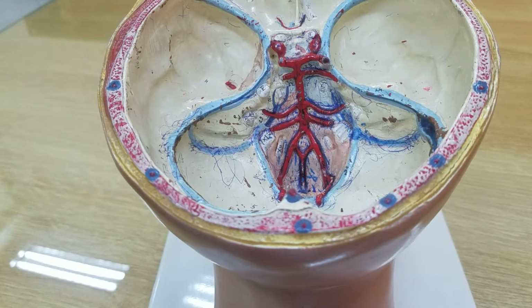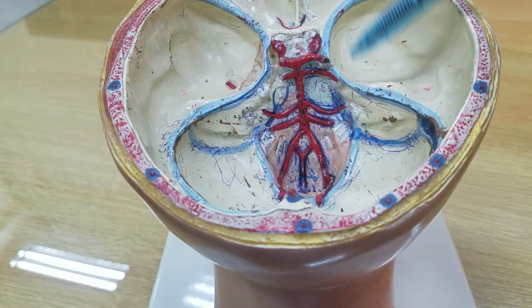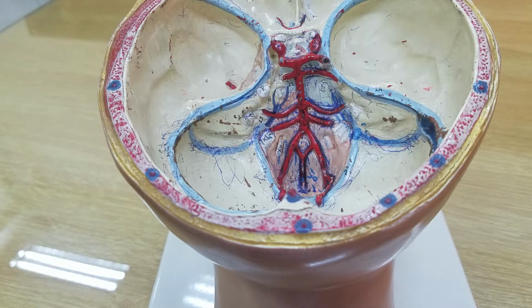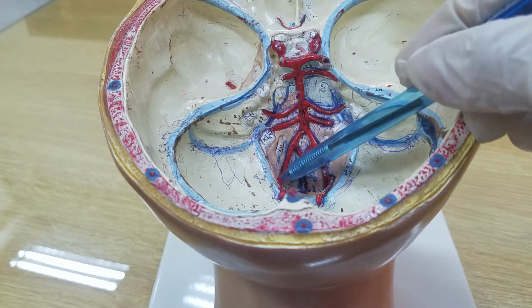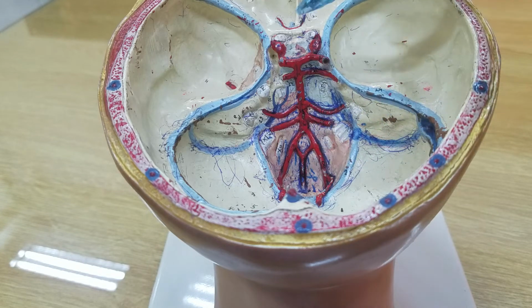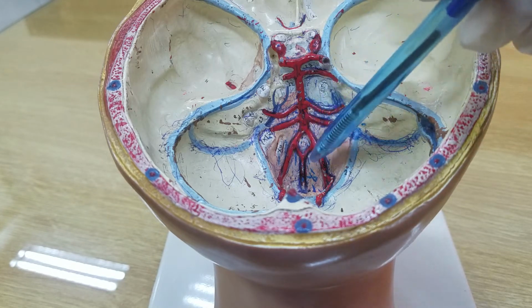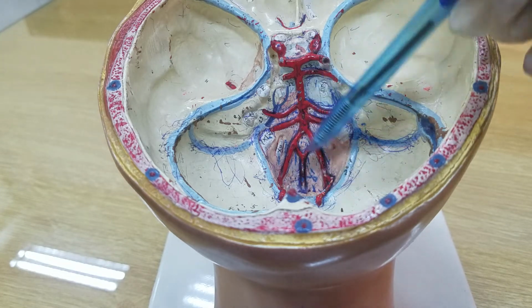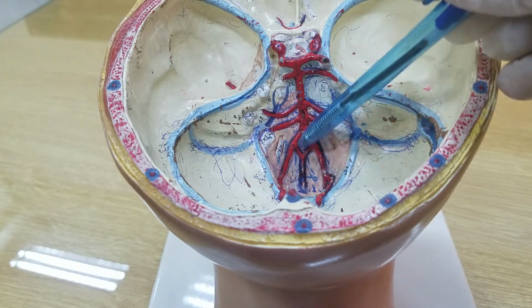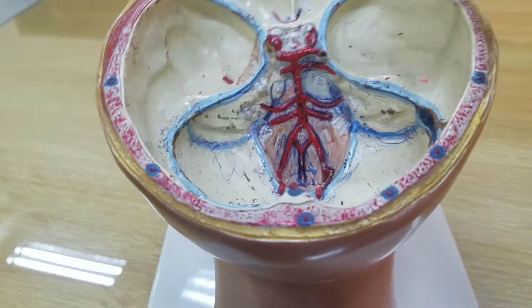After the sinuses, we can also see the blood supply, which is coming towards the brain. The brain has dual blood supply, which comes through the vertebral arteries and also anteriorly the internal carotid. So when we see at the level of the brain stem, there is the anterior spinal artery and the vertebral artery, which is present here.